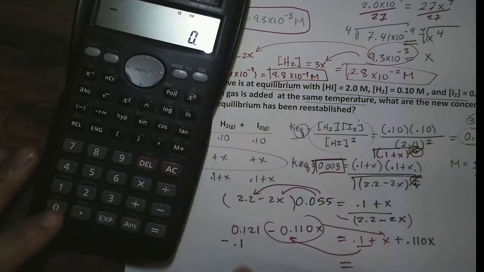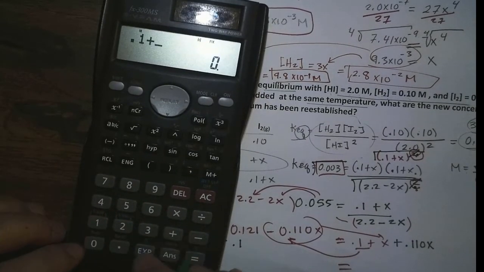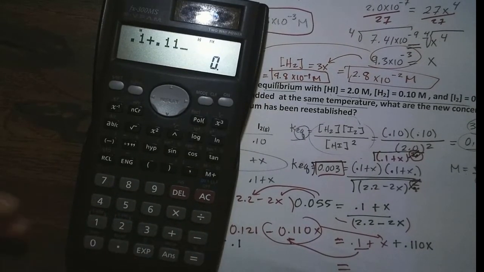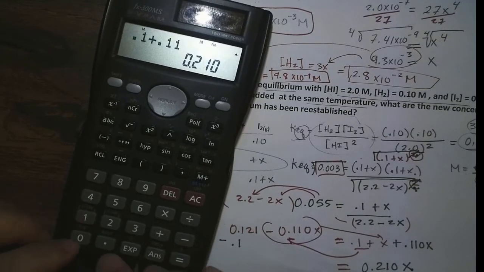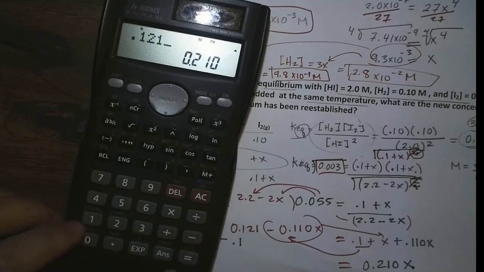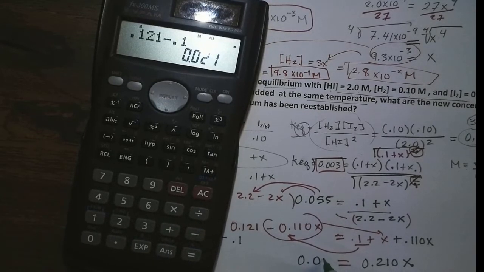And what do we have in the end? If this is adding, we have 0.1 plus 0.110, which gives us 0.210x right there. But over here, we subtract. So we have 0.121 minus 0.1, which gives us 0.021. Can we solve for x?